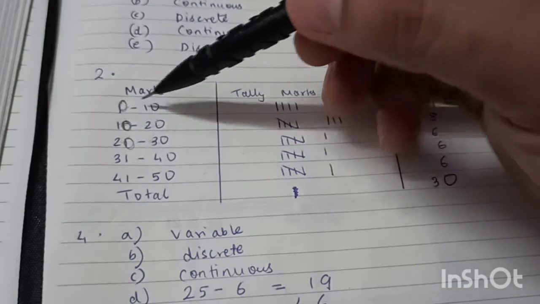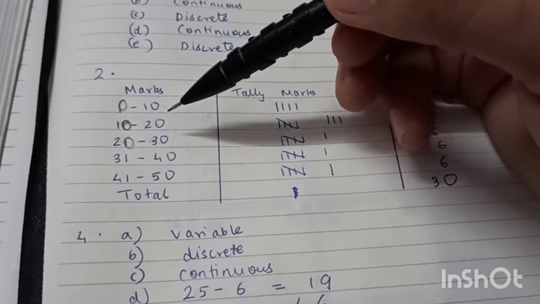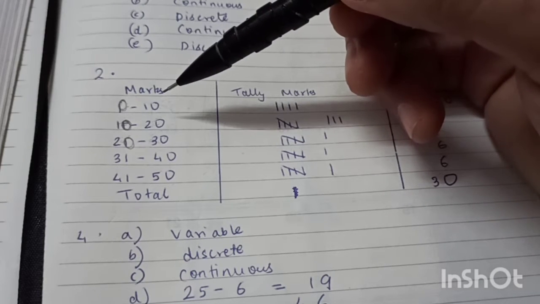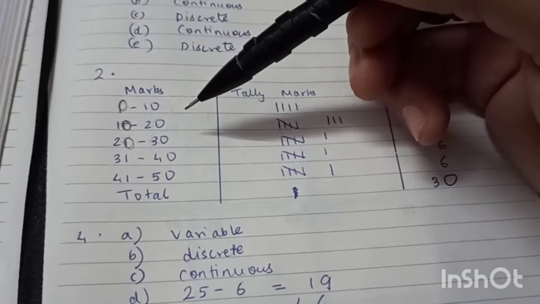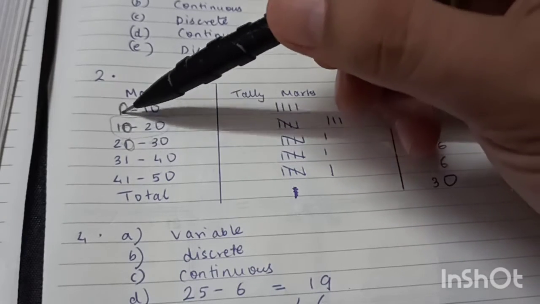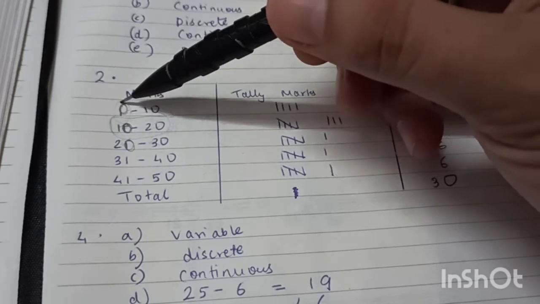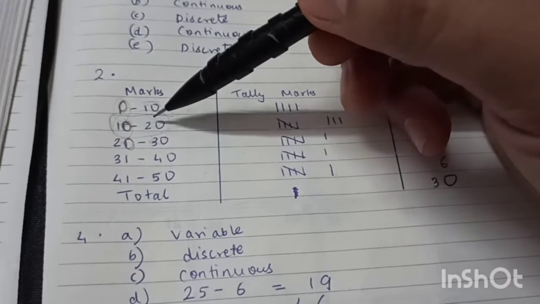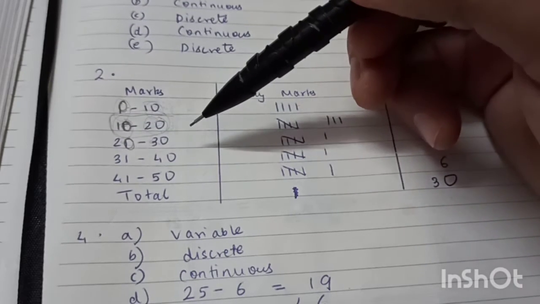So if I write 0 to 10, 10 to 20, and so on, and if there is a number in the data called 10, then in which class interval should I mention it? 0 to 10 or 10 to 20? Well, go for the higher class interval, 10 to 20. So remember, when I say 0 to 10, 0 is included but 10 is excluded. Similarly here, 10 is included but 20 is excluded, because 20 would go to the next one.